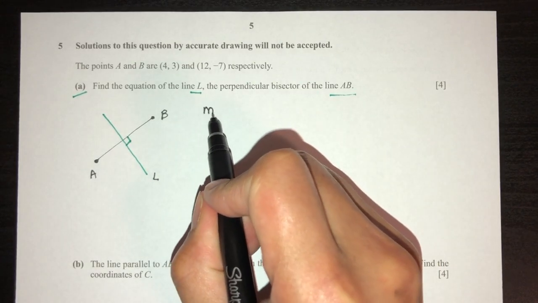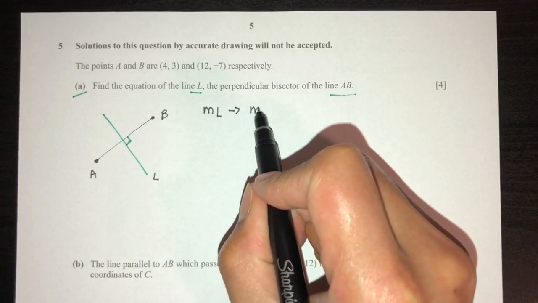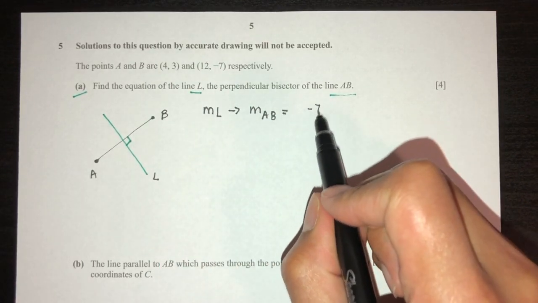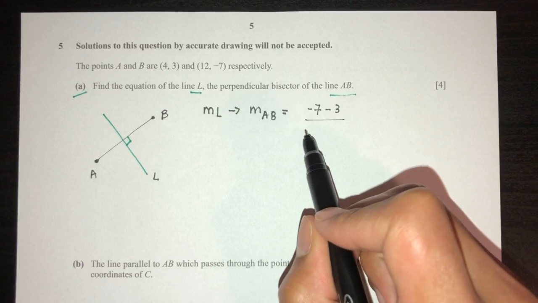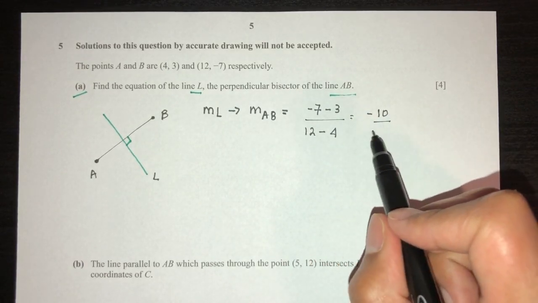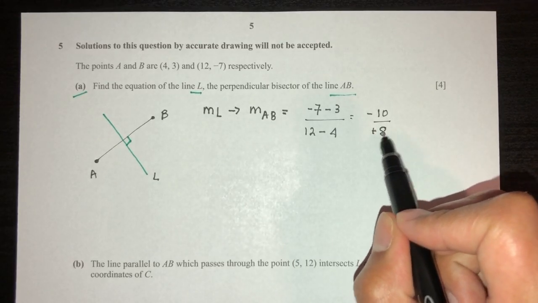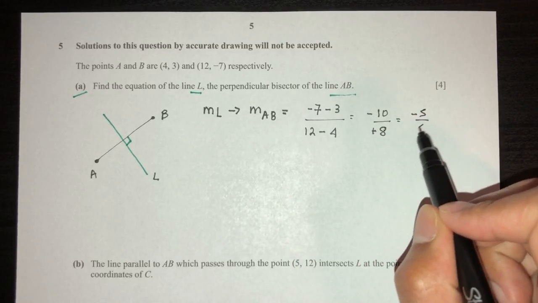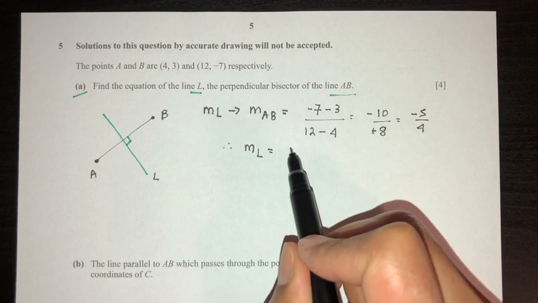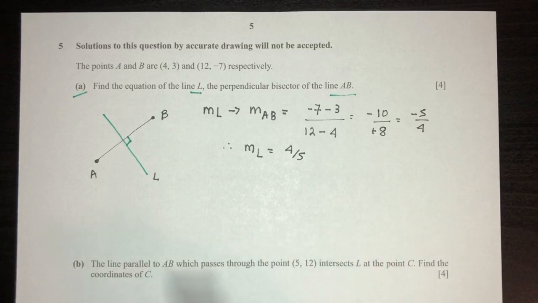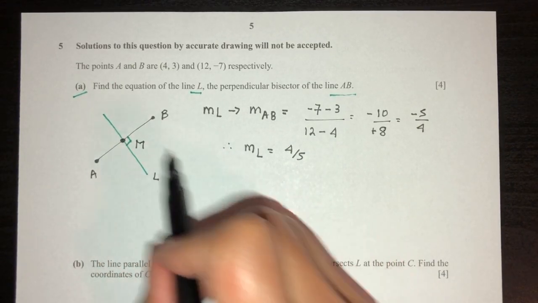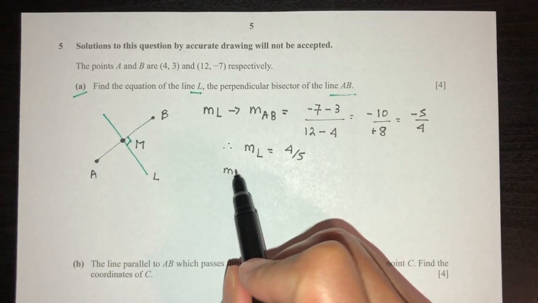So to find the gradient of line L, we must first find the gradient of line AB. That is given by the formula y2 minus y1 over x2 minus x1, minus 10 over 8, sorry, plus 8. That will be minus 5 over 4. So in this case, you will have gradient of L should be 4 over 5. Now what is the passing point of the line L? It will be the midpoint of AB. So what is the midpoint of AB?